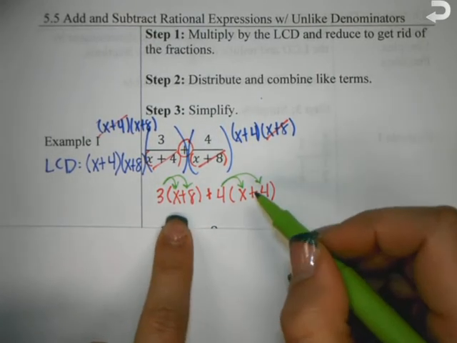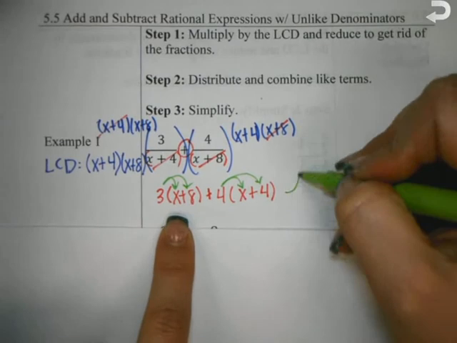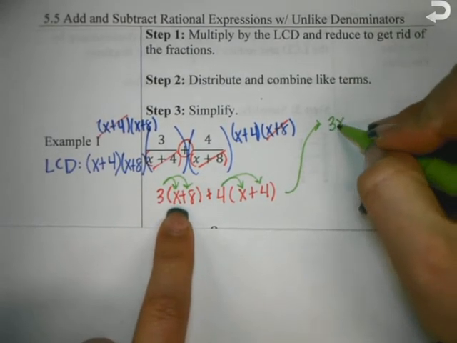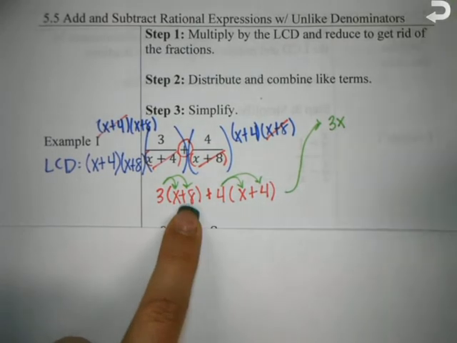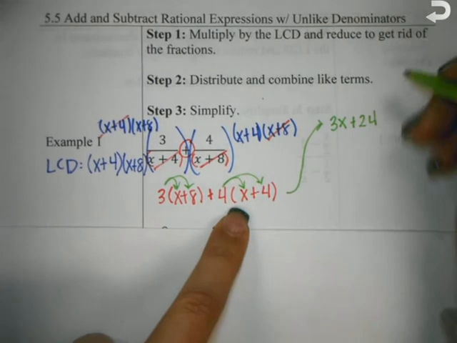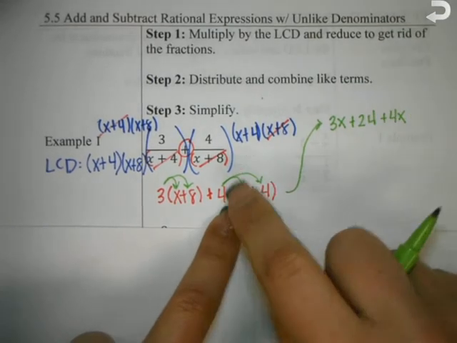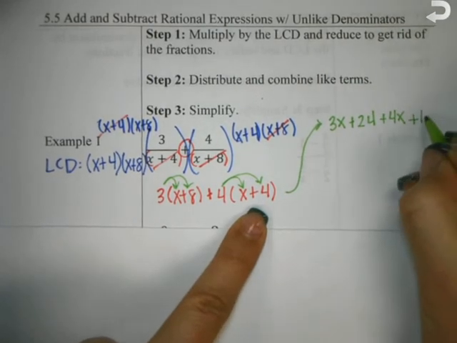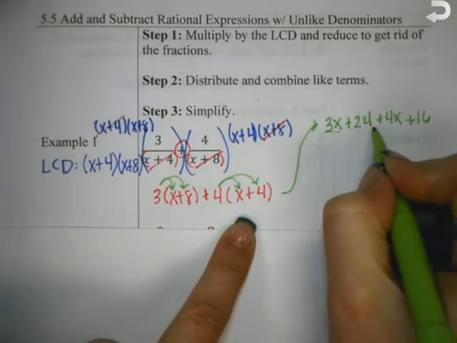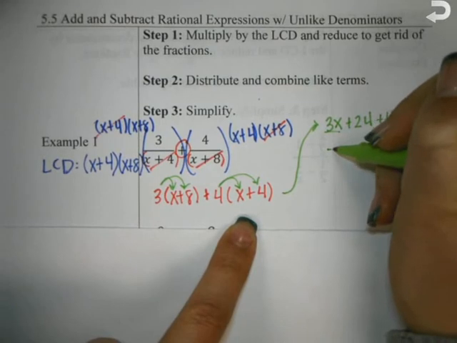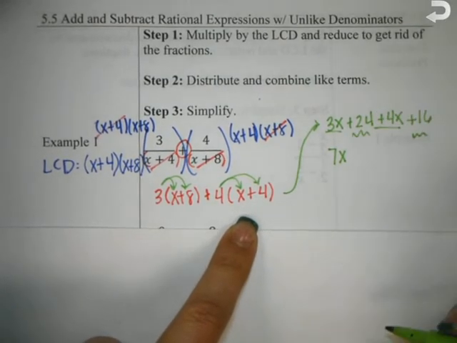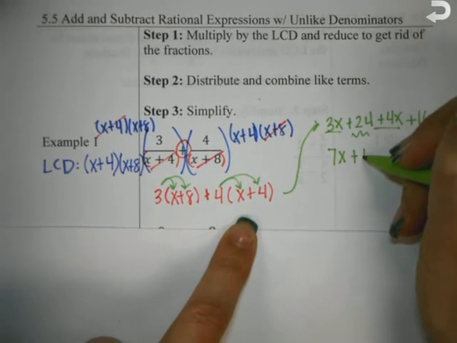So I'm going to come back up here because I ran out of room. 3 times x gives me 3x. 3 times positive 8 plus 24. 4 times x, positive 4x. And 4 times 4, positive 16. I combine like terms. So I have 3x and 4x. What does that give me? 7x. 24 plus 16 plus 40. And that's your answer.